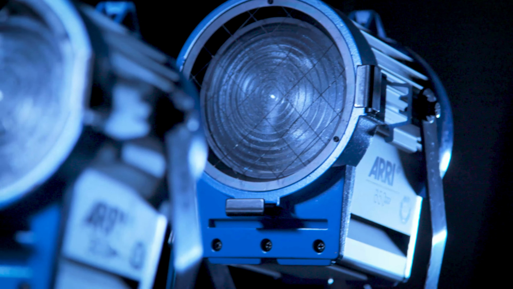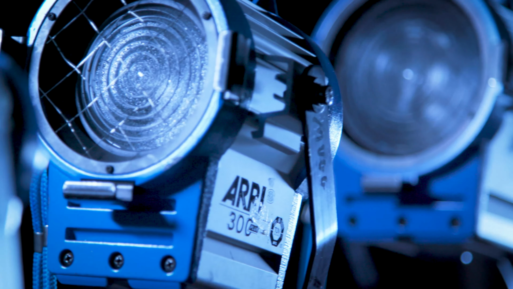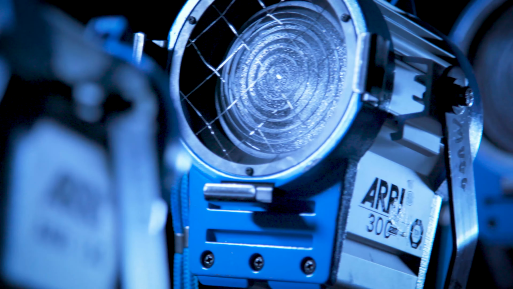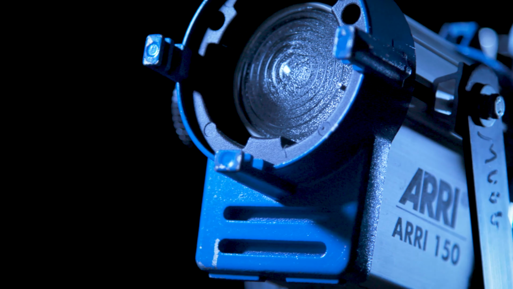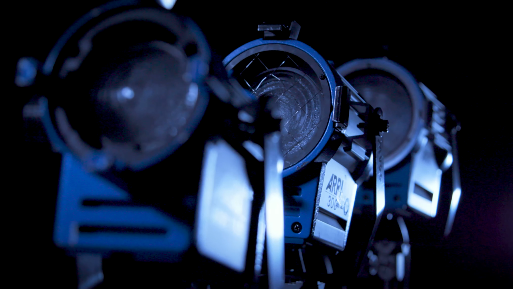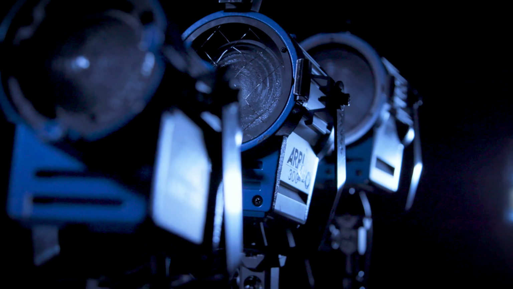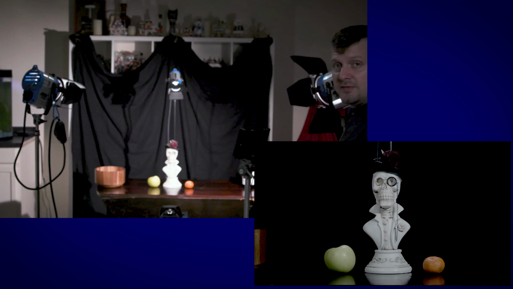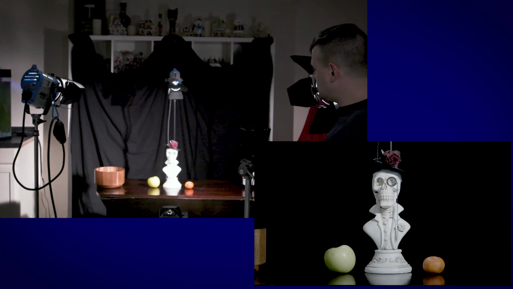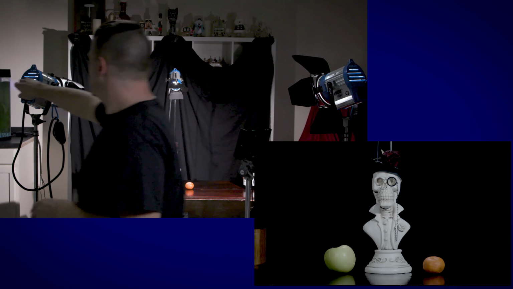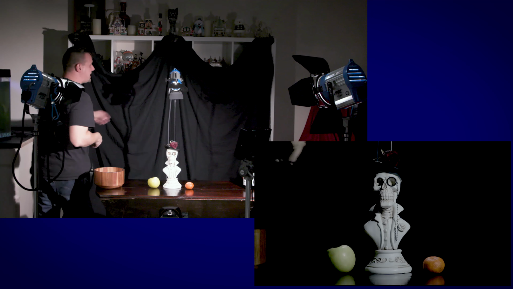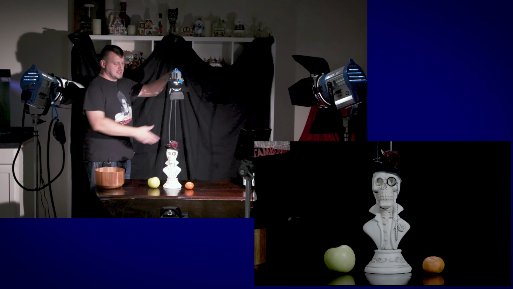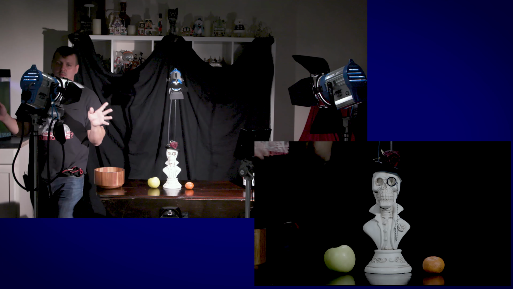Today, my setup is an Arri 650, an Arri 300, and an Arri 150. Now, I'm not going to use any gels. I'm not going to use any diffusion or anything like that. This is just hard, direct light on the subjects. I have all of them fully flooded out. Let me flood it out. Oops, there it is. They're all flooded out except for my backlight. I believe that might be spotted down. It's flooded out. So everything's flooded out at this point.